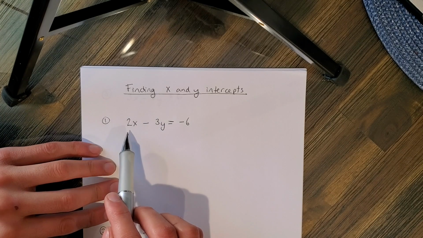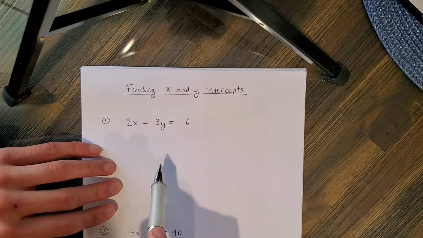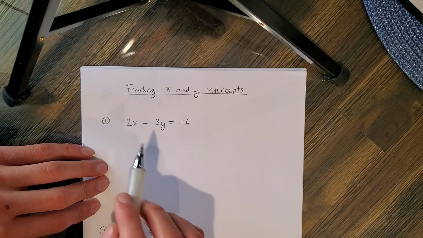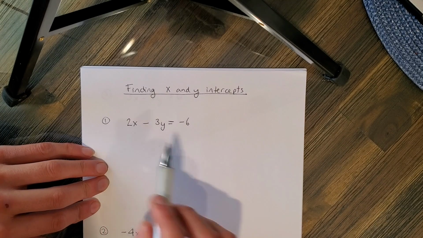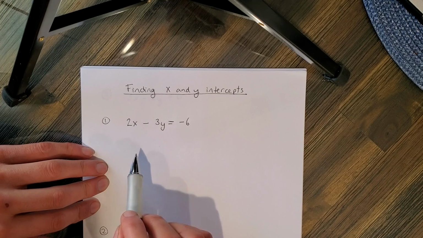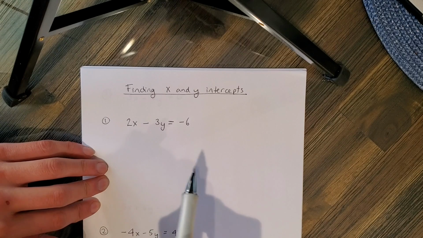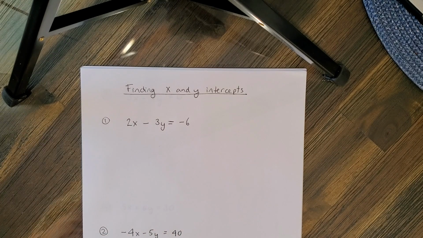So this is what is known as standard form, where you have x and y on the same side, and then a number on the other side, okay? So notice here I have 2x minus 3y equals negative 6. From here, we're going to find the x-intercept and the y-intercept, and then use those 2 points to draw a line on the graph, okay?